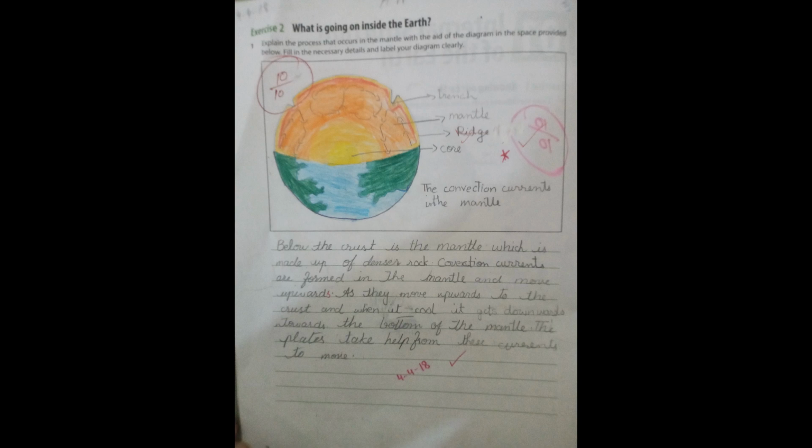So students, this is your lesson for today. I hope you have understood from this lesson. You have to write on page number 2 properly as I have told you.